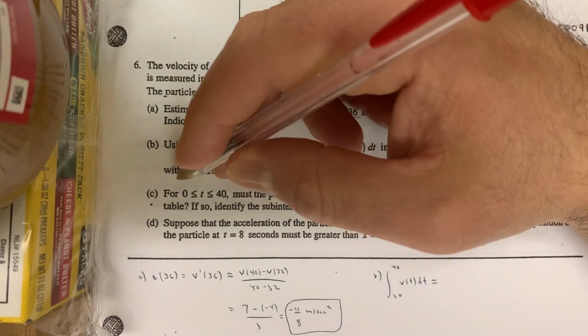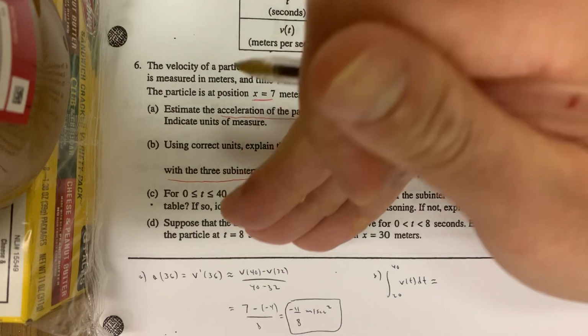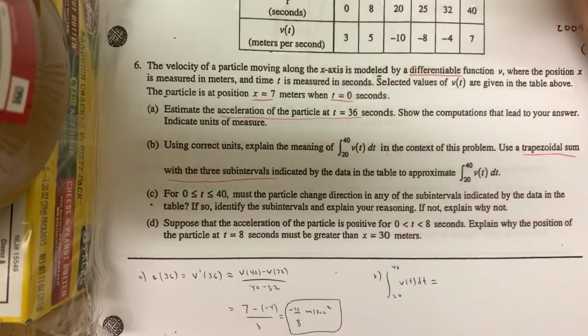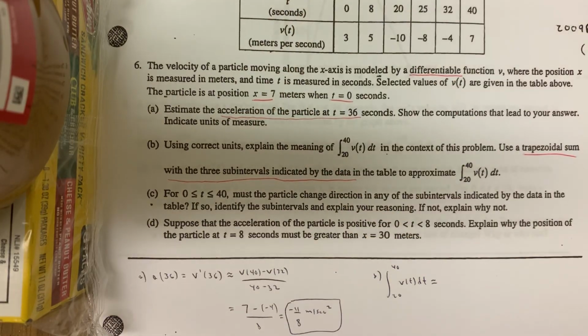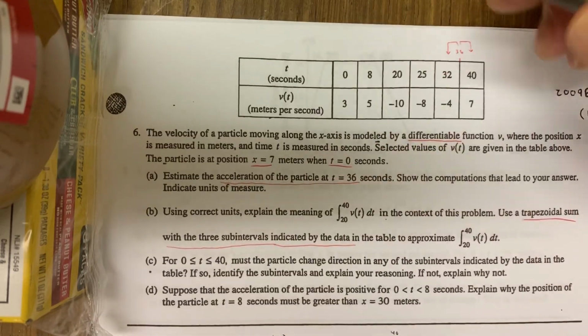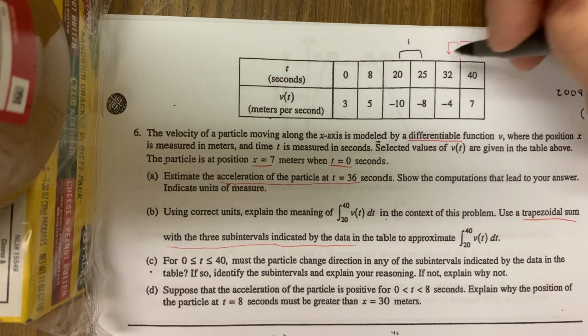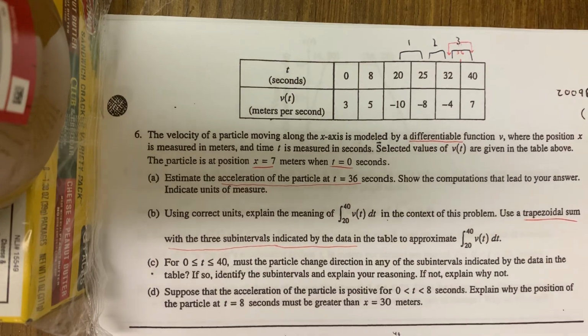Trapezoidal sum, and you're like, oh, trapezoidal rule, start with the 1/2 delta x, and start with f of the lower bound and with f of the upper bound. In between, put 2's in front. No, you can't do an expansion here. 3 subintervals indicated by the data in the table. They did not say using 3 subintervals of equal length. So we go from 20 to 40, 3 subintervals. The first one is 20 to 25, then 25 to 32. That's the second one. And then 32 to 40. That would be the third one.